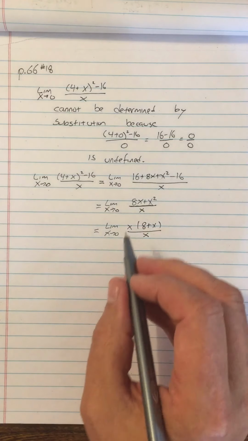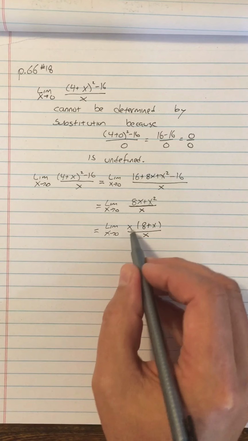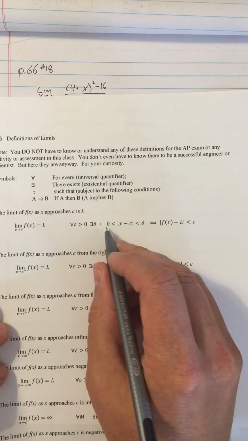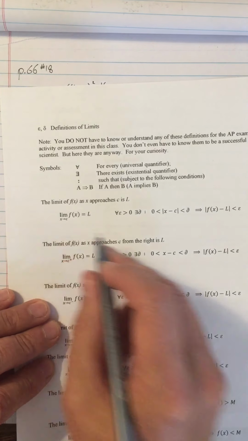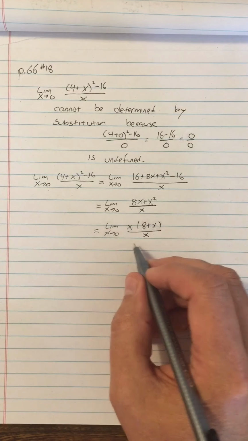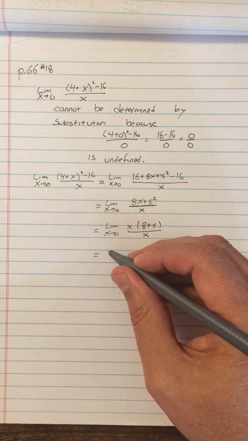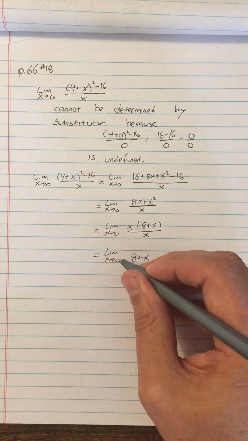So here, what we're going to notice is that in the limit as x approaches 0, x cannot be 0. How do I know that? From the definition, the absolute value of x minus c, our c is 0, is greater than 0. So in other words, in the limit statement, the x is never equal to that limit point. All right? So that means that in this limit statement, the x is in fact not 0. Because the x is not 0 in the limit statement, I can reduce the x's out and say this is 8 plus x. All right?